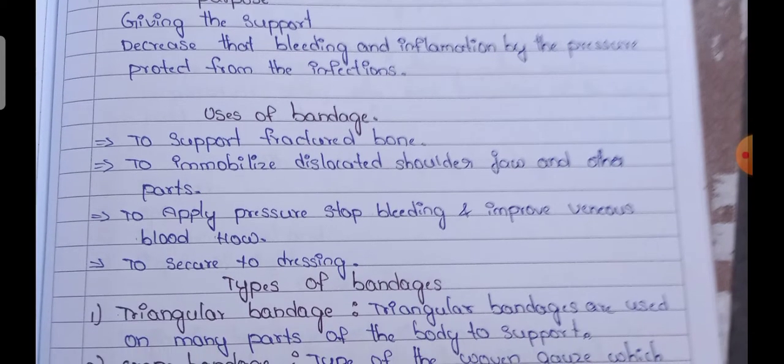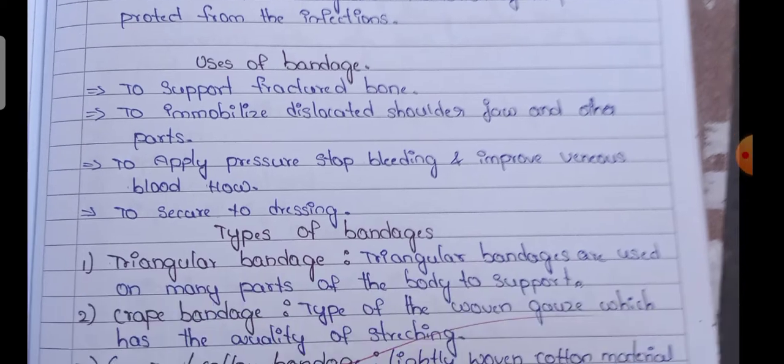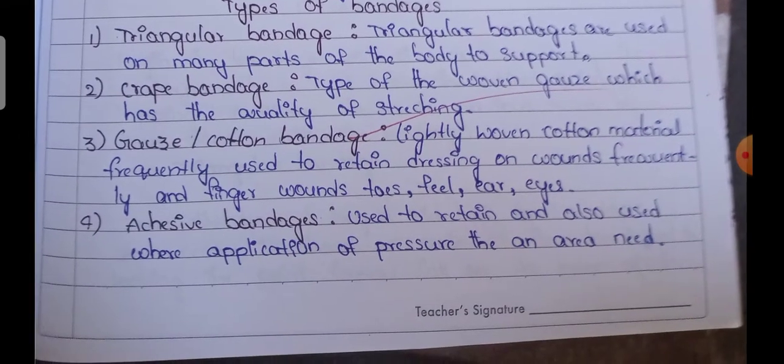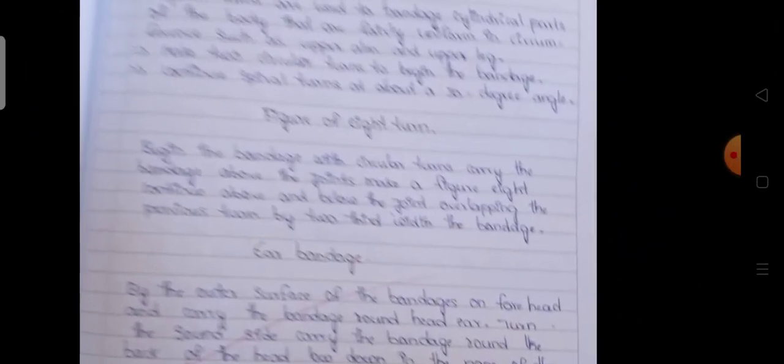Purpose, use of the bandage, types of bandages. Ear bandage, crepe bandages are all things.